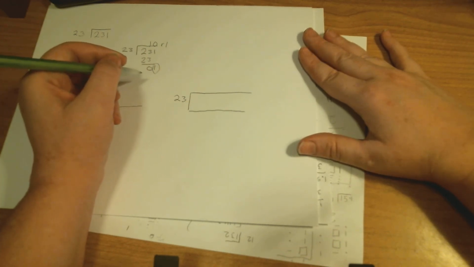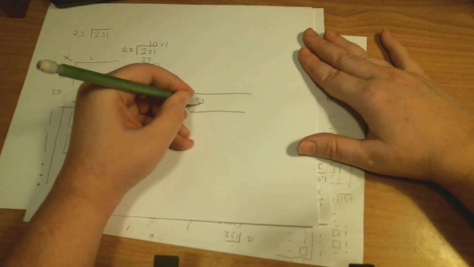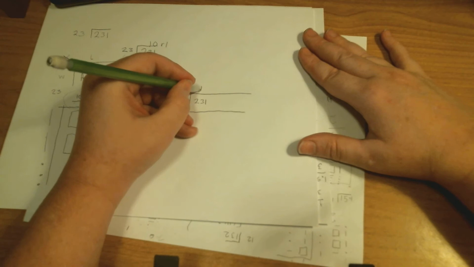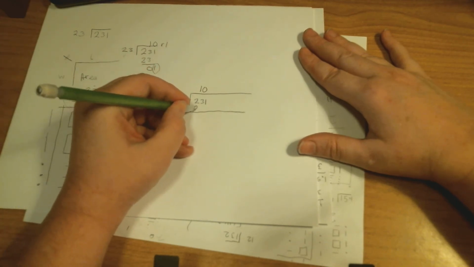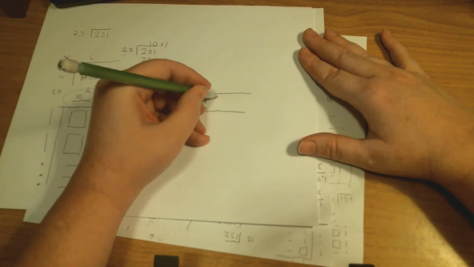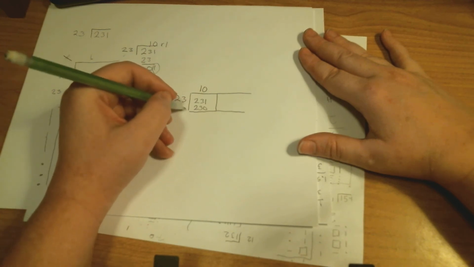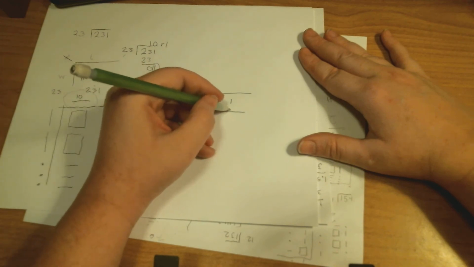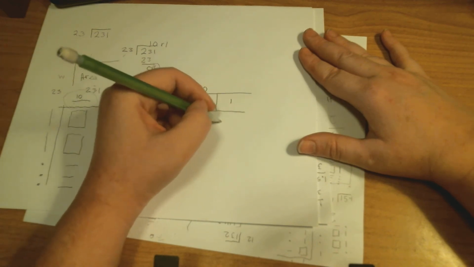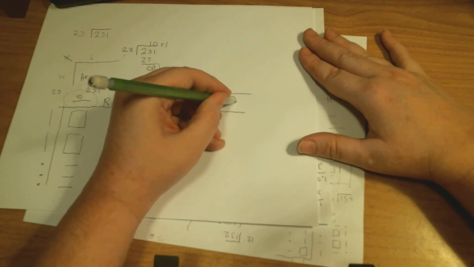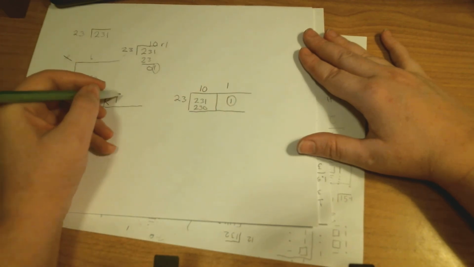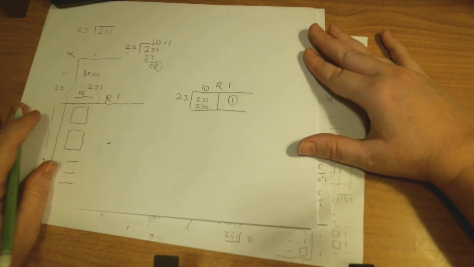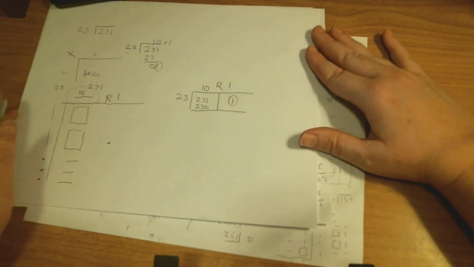I have 231 divided by 23. I know that 10 times 23 is 230. That results in a 1 remainder. I can't subtract another 23 out from here or any more, so this will be my remaining amount. I'll bring that up there. 10 remainder of 1. So those are the different methods that I decided to show today.